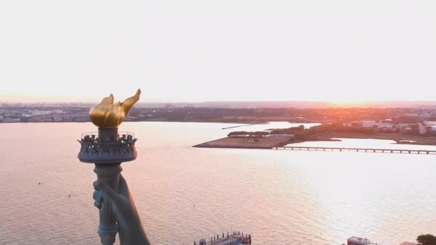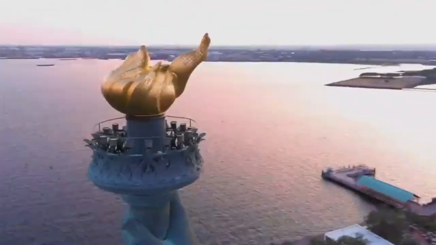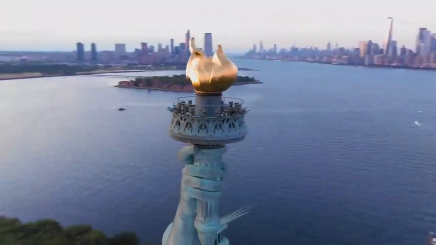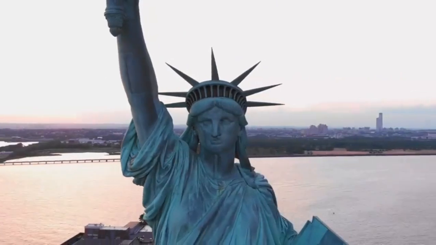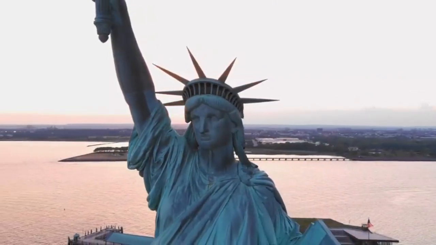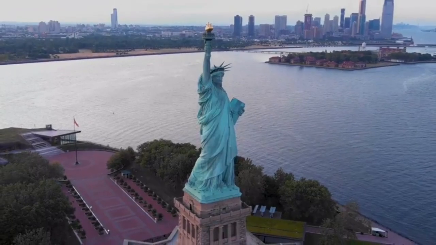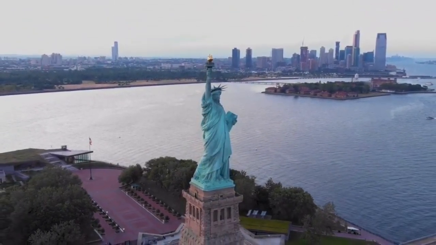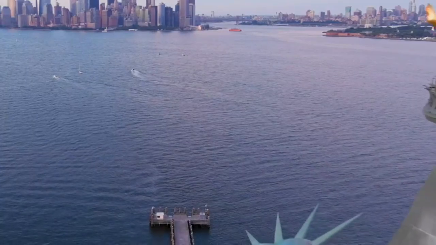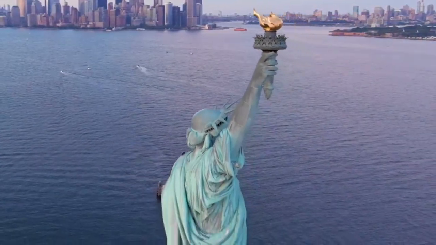The statue was administered by the United States Lighthouse Board until 1901 and then by the Department of War. Since 1933, it has been maintained by the National Park Service as part of the Statue of Liberty National Monument, and is a major tourist attraction. Limited numbers of visitors can access the rim of the pedestal and the interior of the statue's crown from within. Public access to the torch has been barred since 1916.